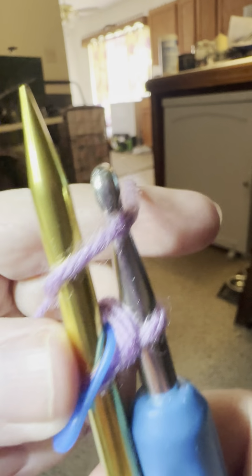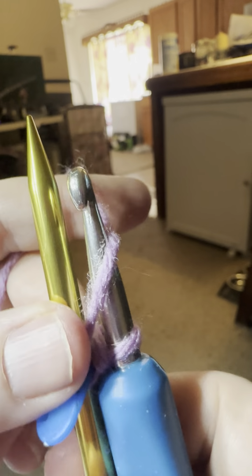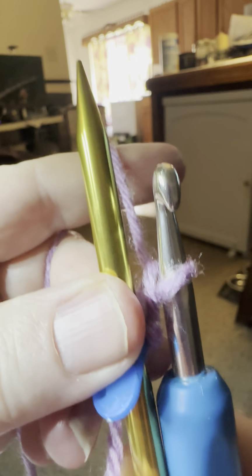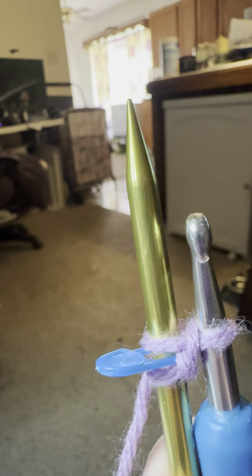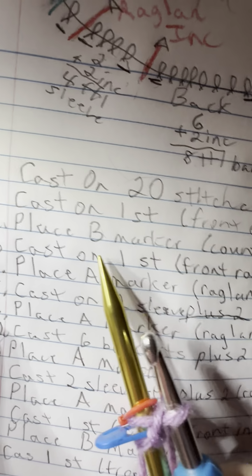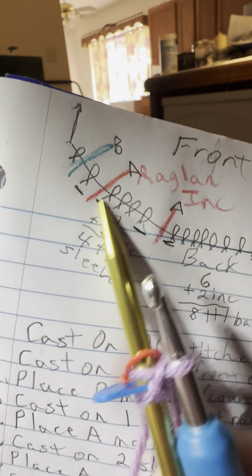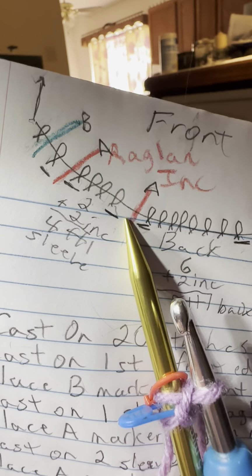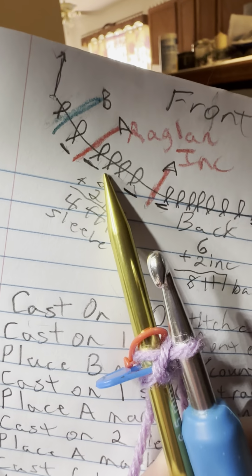And then it says to add 1 more stitch, and that's going to be the raglan increase. So make sure it's through the middle, go around, and we're going to pull that through the loop. There's our other one, and we're going to use a red marker here, an A marker, because that's what it says to do on the next step, is to place the A marker after we do the second stitch. Place the A marker, which we show here. And then we're going to do 4 stitches total, because we have the 2 for the shoulder plus the 2 raglan. So we're going to cast on 4.